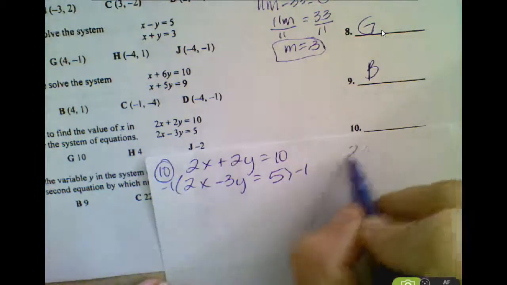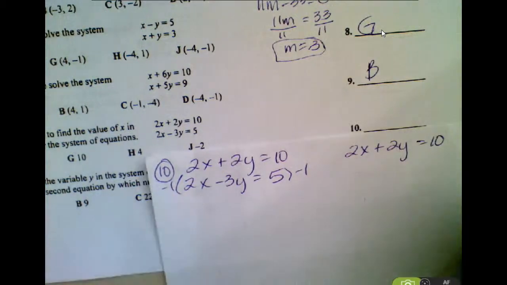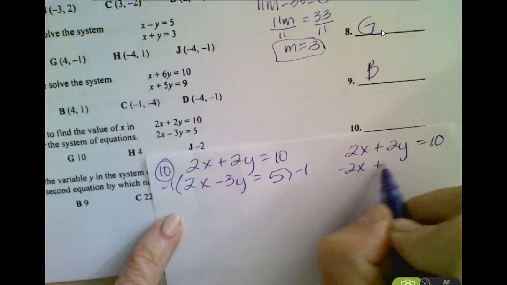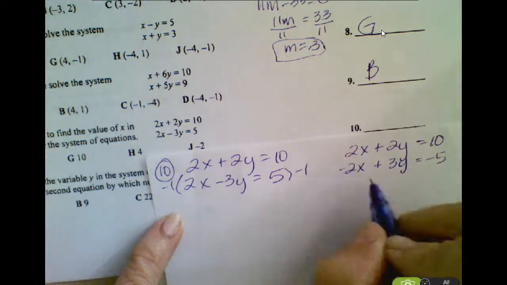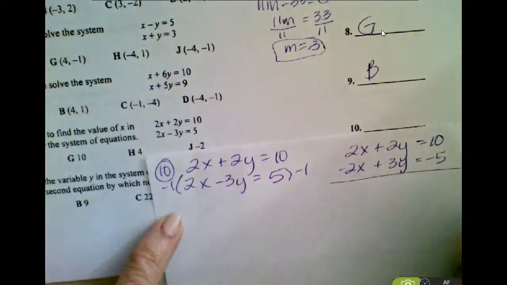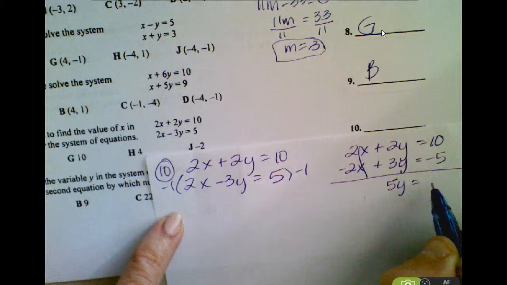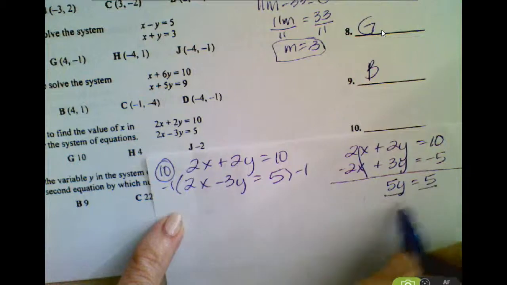So I'm just going to rewrite them over here. The top equation doesn't need to change, so it's fine. Multiply that whole bottom equation by negative 1, Brian, which does what to our signs? It flips them. Yep. So what do you get? Negative 2x plus 3y equals negative 5. Perfect. Now what do you do? So now they're going to cancel, right? You cancel x. Good. So 2 plus 3 is? 5y. And 10 minus 5 is? 5. Thank you. Now what do I do? Divide by 5 on both sides and y equals 1.